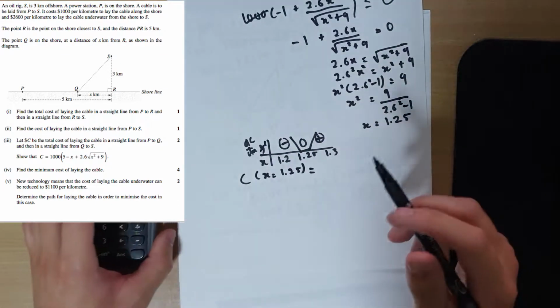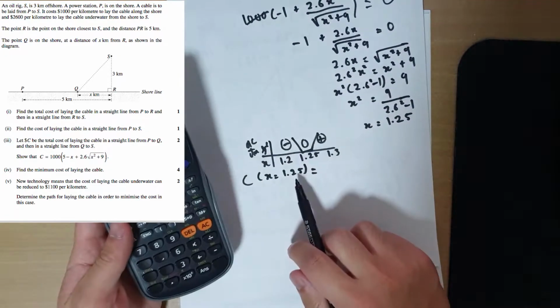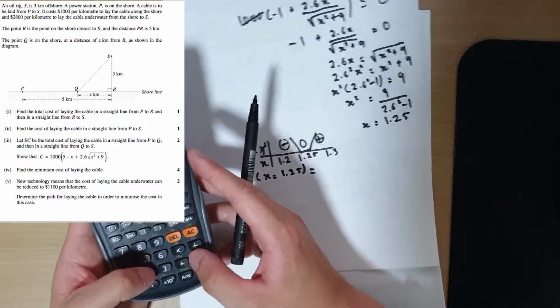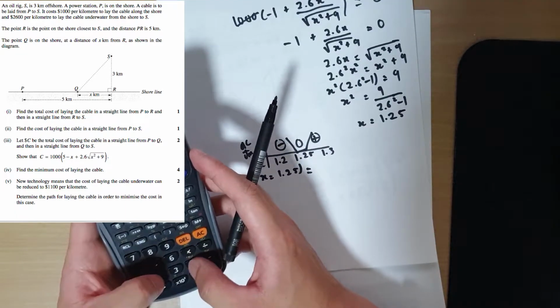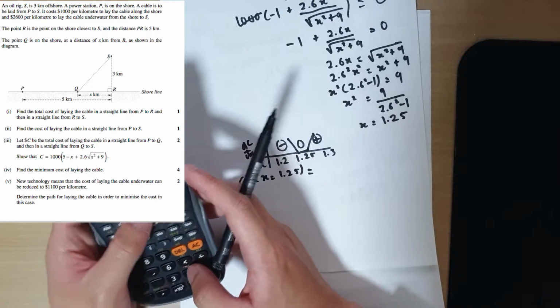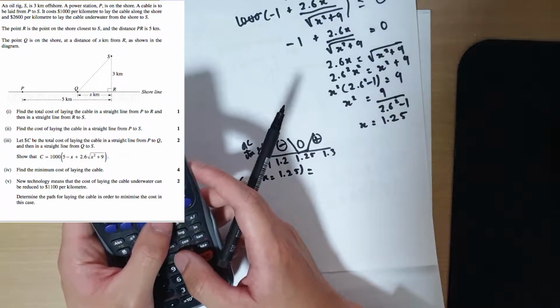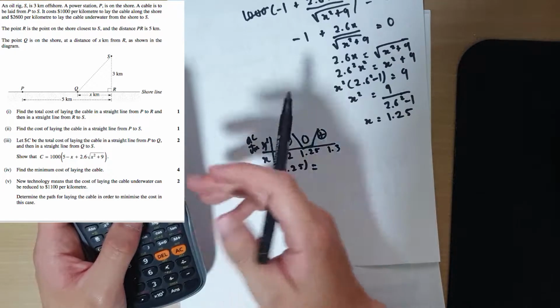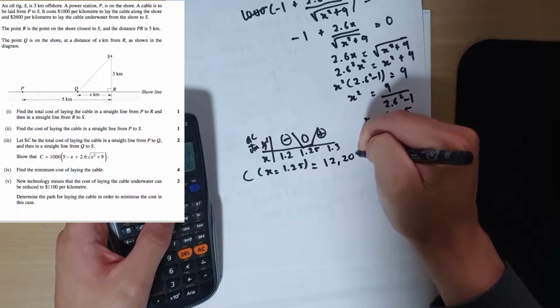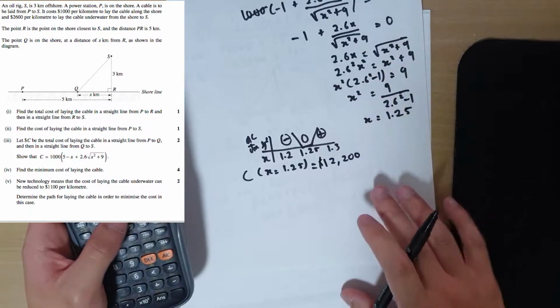So that I'm not going to actually write it all down. We'll just put the 1.25 straight into the equation that was in part I. So 5 minus 1.25 plus 2.6 root (1.25 squared plus 9), close the bracket, is 12,200. So that's our minimum cost.